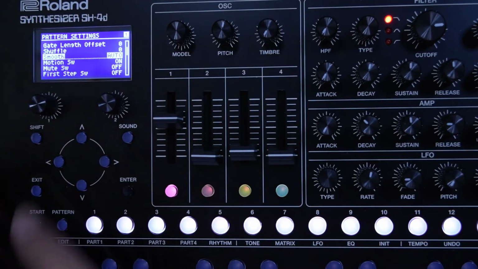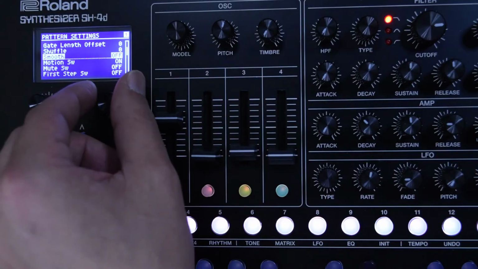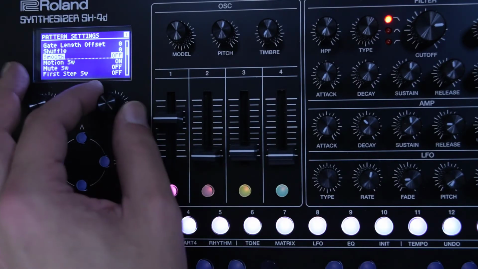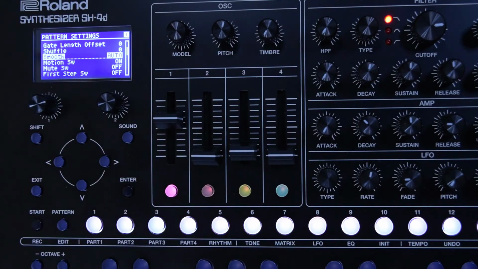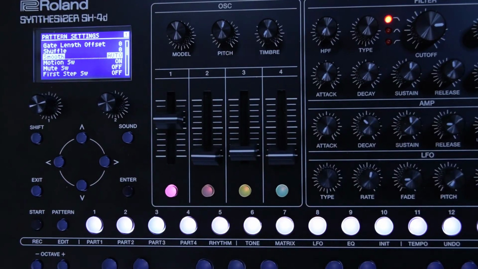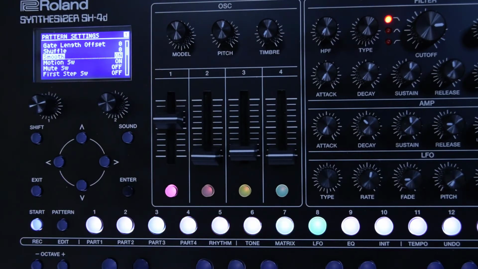Now, what is the difference between auto, on, and off? Well, there's a difference, and it's a little bit confusing. So off, of course, is off, and there's no smoothing at all. Now, when you go to auto, it does it to everything but the sliders and envelope knobs. And on means that it will apply that smoothing to everything: sliders, envelopes, and everything else. So that's how it works.